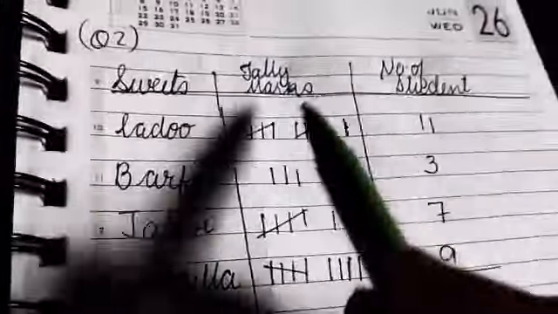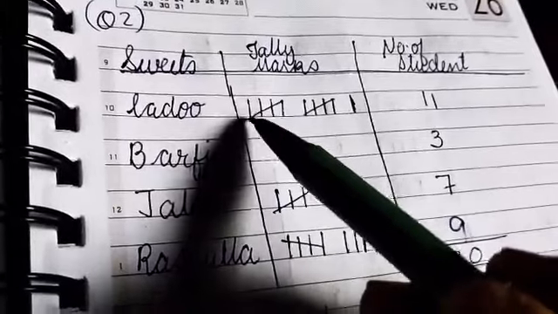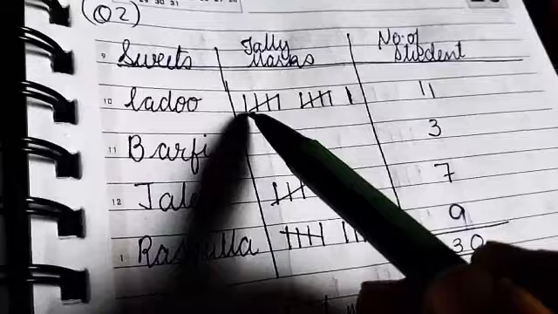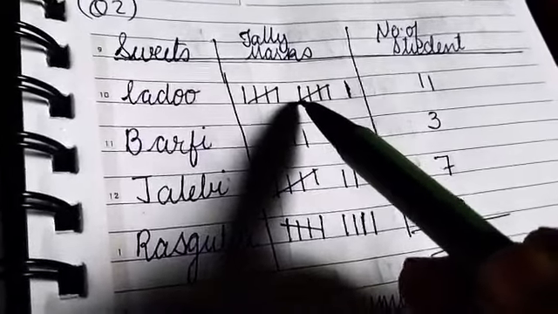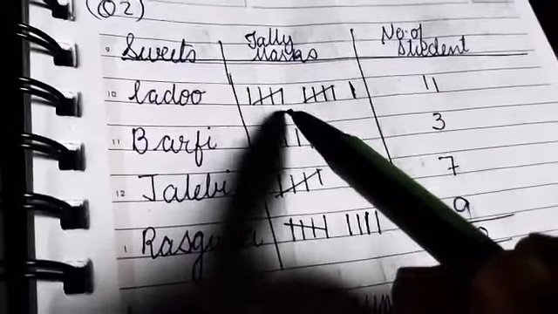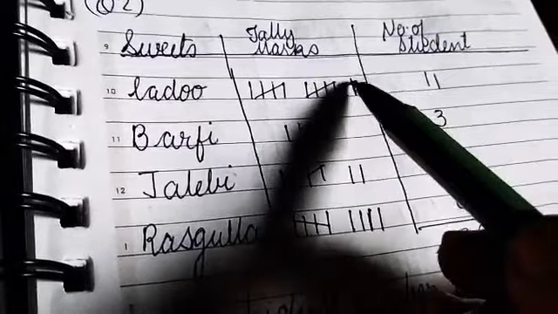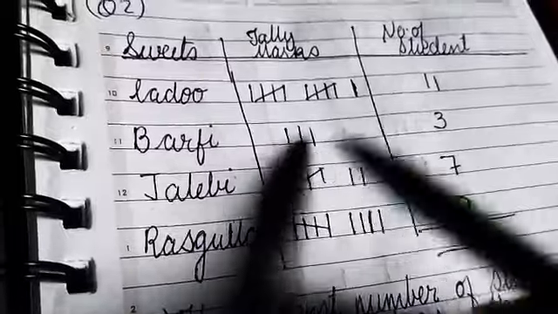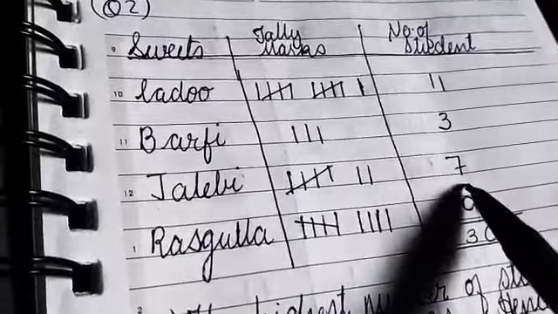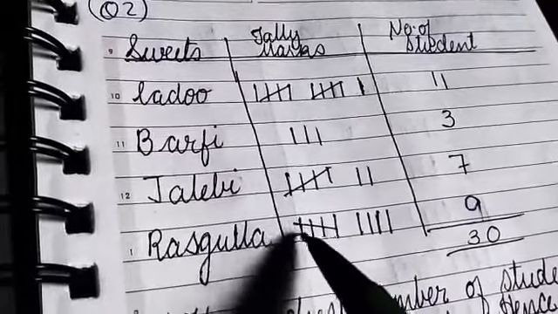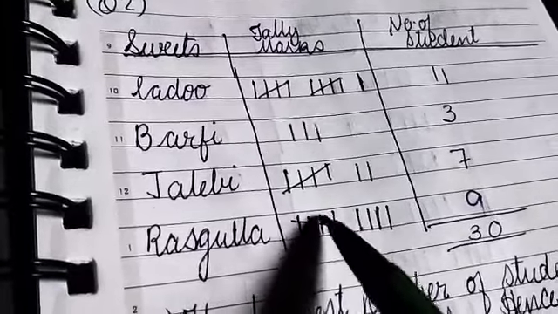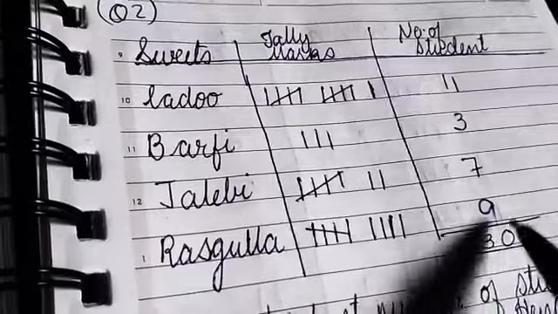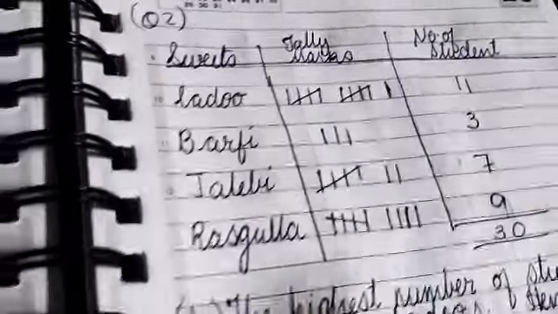So we have to create tally marks. Laddus are 11. So 1, 2, 3, 4 and this becomes 5. We know how to make a tally mark. Again 1, 2, 3, 4, 5. So this becomes 10. And 1. So the number of students that like laddus are 11, barfis are 3, jalebis are 7. For rasgulla, there are 9 students who like it: 1, 2, 3, 4, 5 and 6, 7, 8 and 9. So total students are 30.